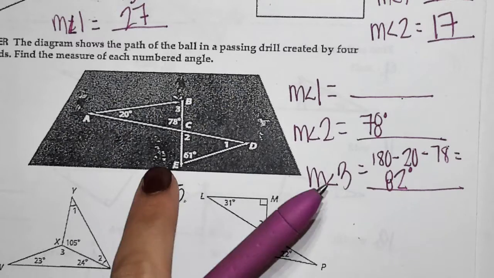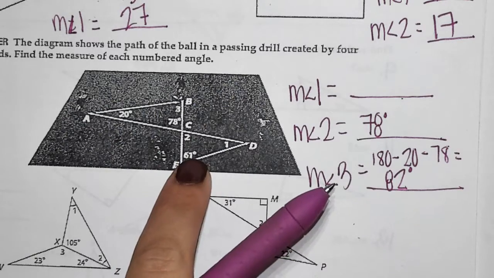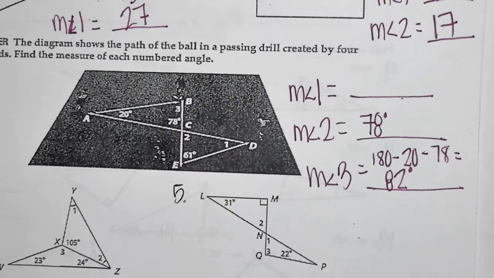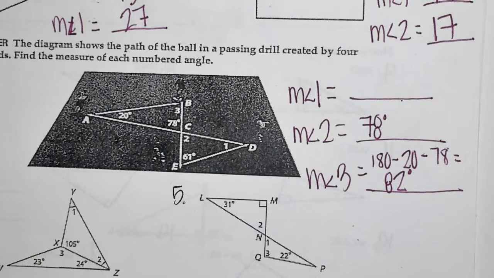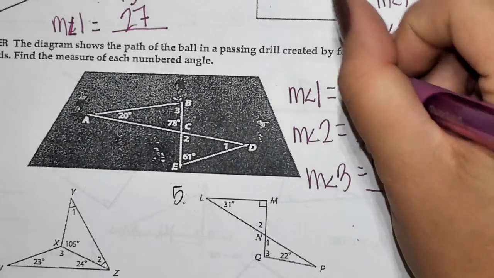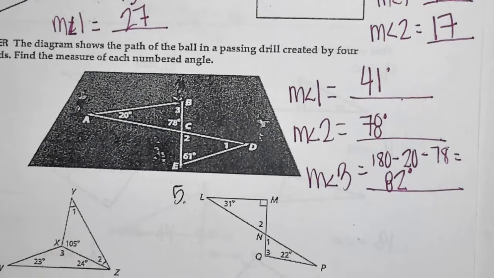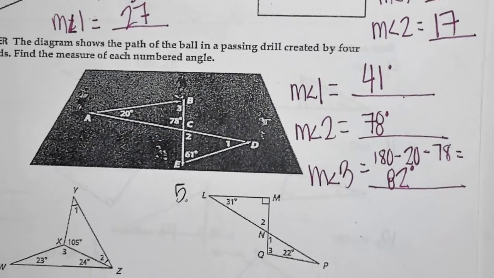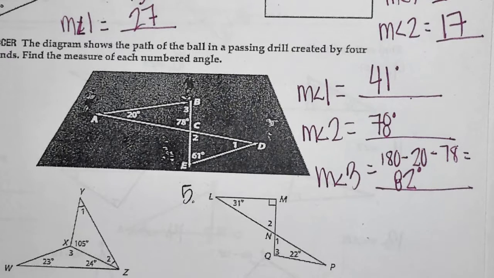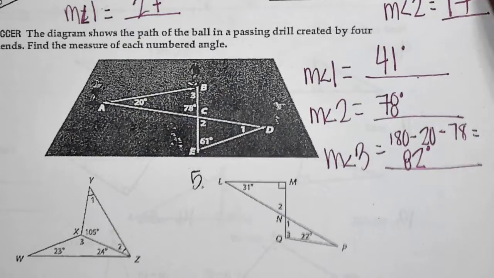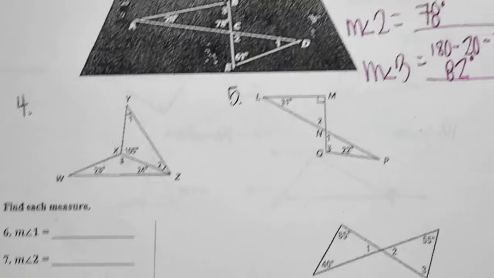Well, now I know angle 2, and I know this angle 61, so you can find angle 1. 180 minus 61 minus 78 tells me that angle 1 is 41 degrees. So it's really a puzzle. Like, you just have to use what you know to try to solve for all of these angles.